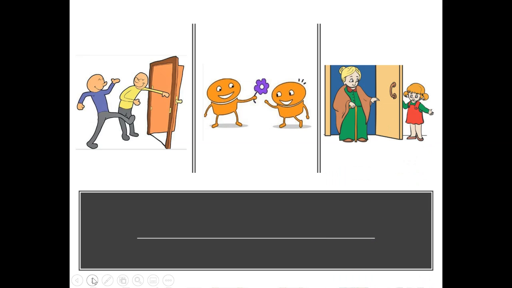Next group of pictures, what do you notice or see? I notice or I see. Well, in the first picture, I notice a man is helping another man by opening the door for that person.